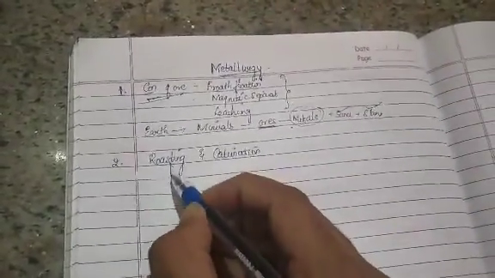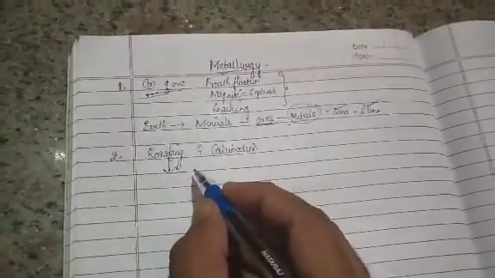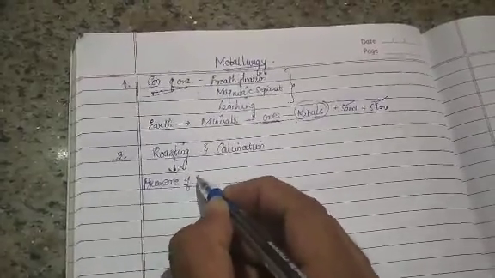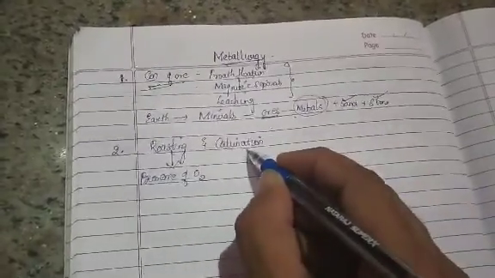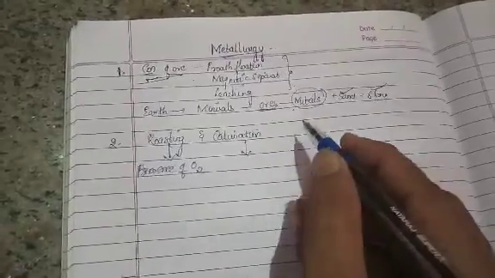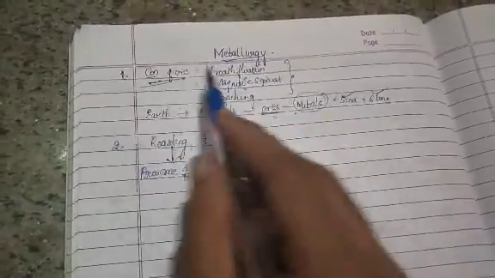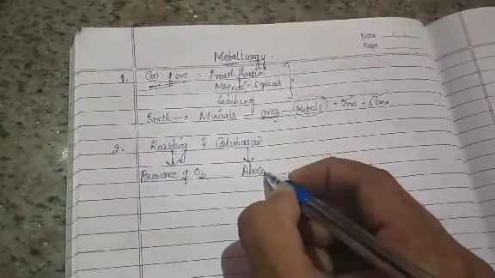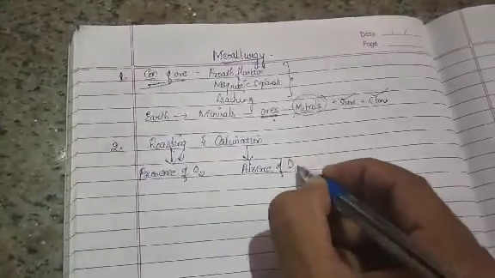In roasting, we were burning the ores in the presence of oxygen. And in calcination, whatever ores we obtained after concentrating, we were burning them in the absence of oxygen. So these were the two important things which we have learned in our classes.